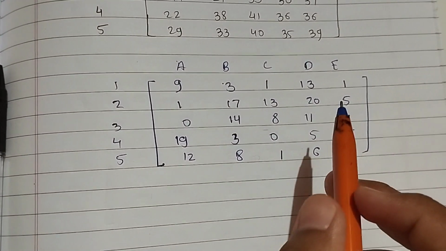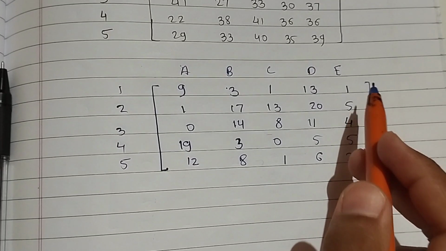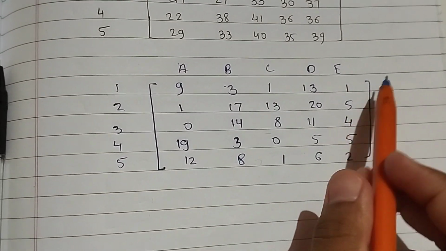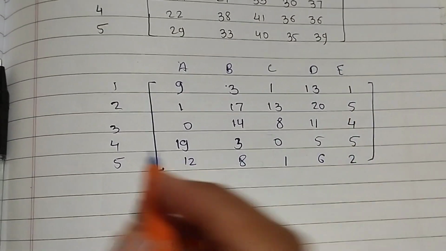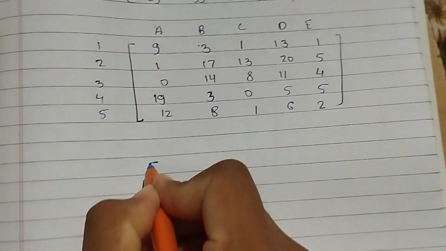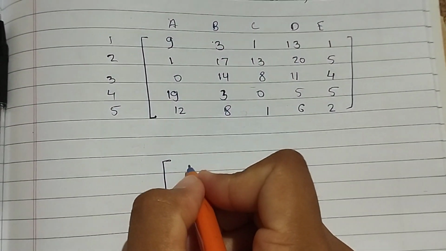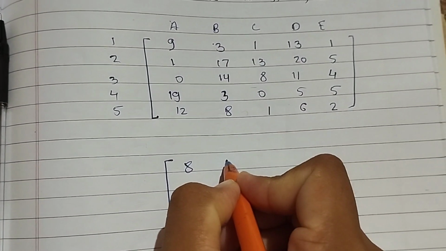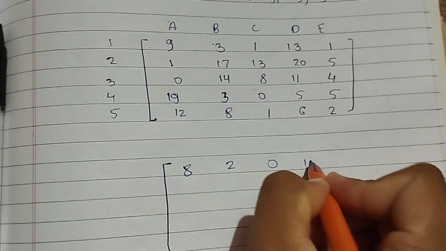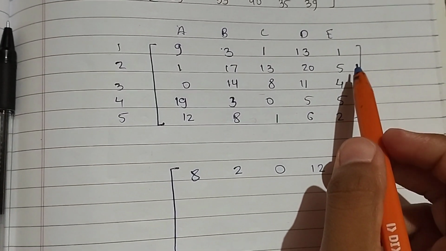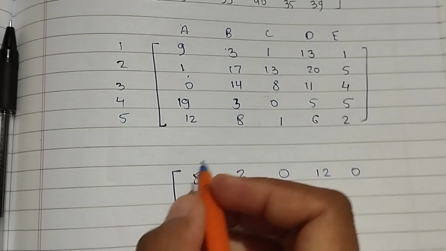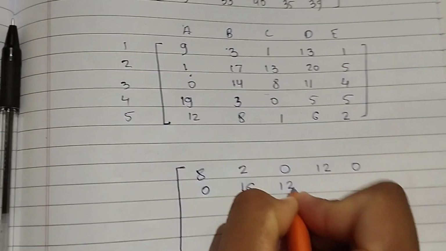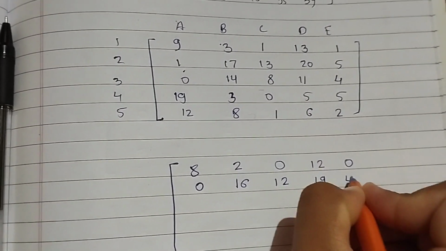Meaning find the minimum value from each row and subtract this value from the respective row. From the first row 1 is the minimum, so subtract 1 from the first row. So 9 minus 1 is 8, 3 minus 1 is 2, 1 minus 1 is 0, this is 12 and 0. From the second row 1 is the smallest, so this is 0, 17 minus 1 is 16, 12, 19 and 4.